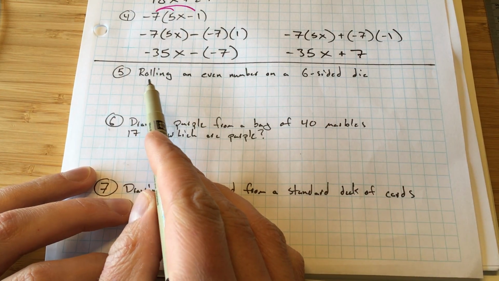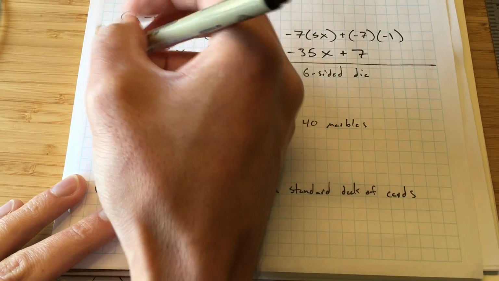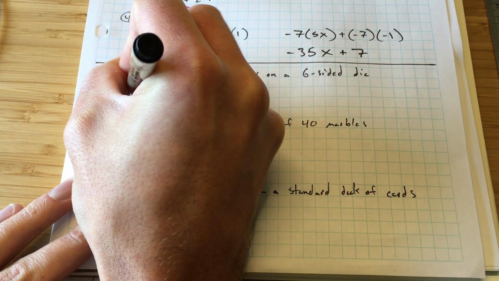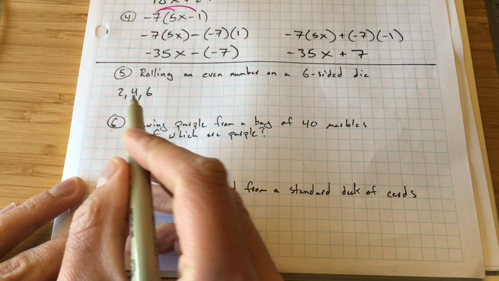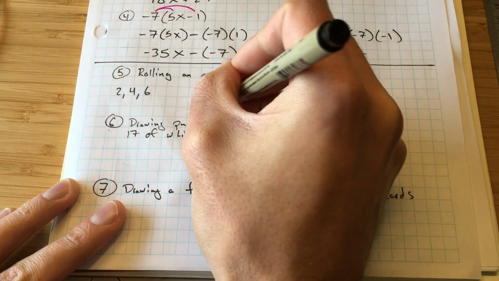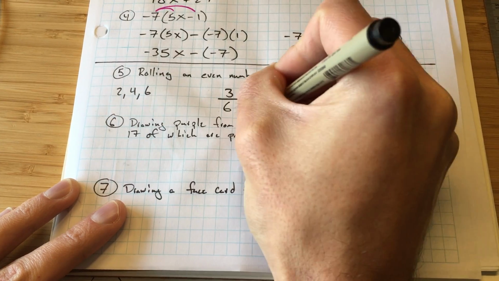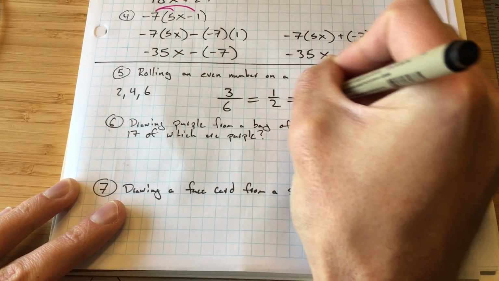So if I want to know the probability of rolling an even number on a 6-sided die, I go, how many even numbers do I have on a 6-sided die? Well, I have 2, 4, and 6. It's 3 numbers out of, how many total sides do I have? 6. And of course, you know that 3/6 simplifies to 1/2. If you wanted to write it as a percent, you would write this as 50%.